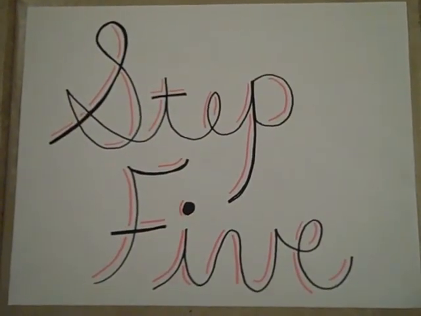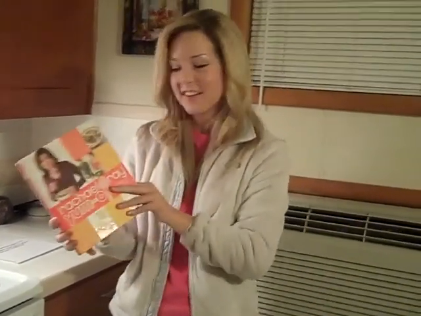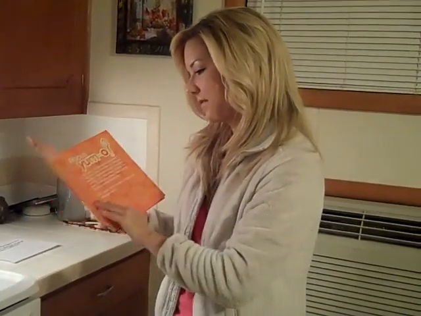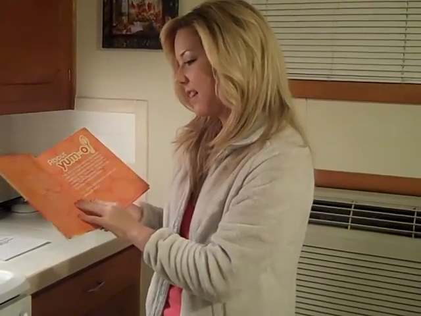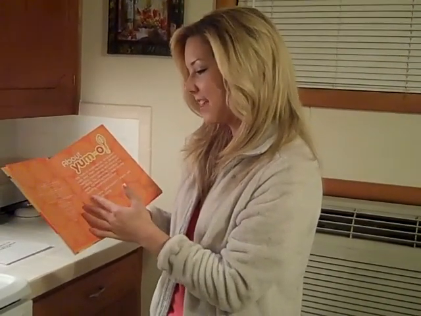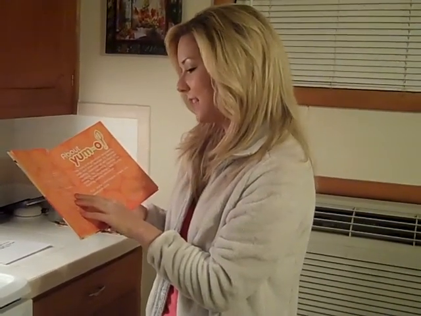Step 5. Next, you list the date that the work was published. You can find this in the same spot where you found the publishing company. It's commonly listed right by the publishing company, and in this case, this book was published in 2008.